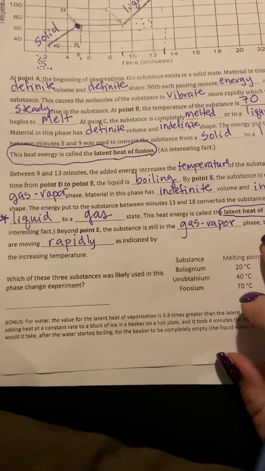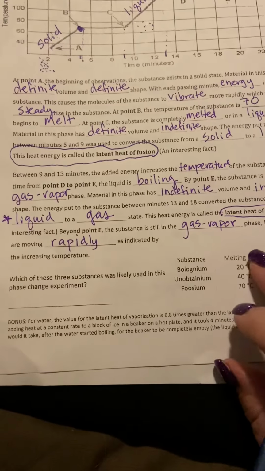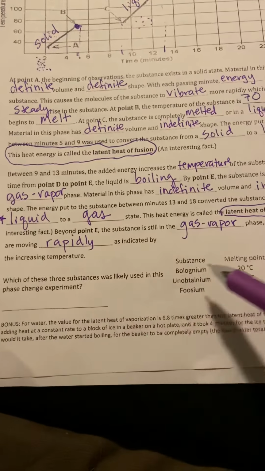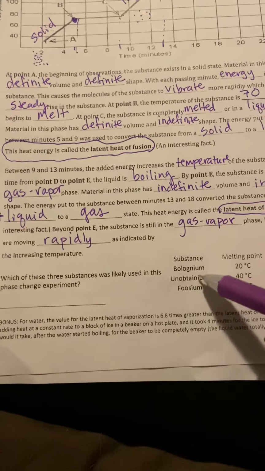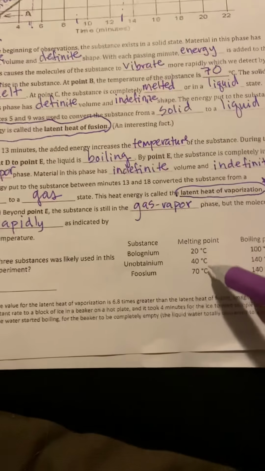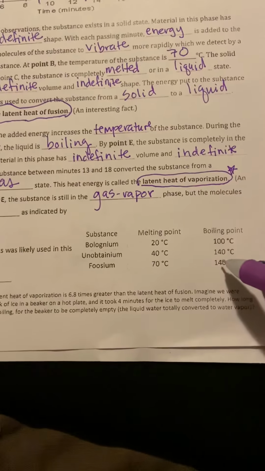It says, which of these 3 substances was likely used in this phase change experiment? So these made up substances, here's their melting point and here's their boiling point.